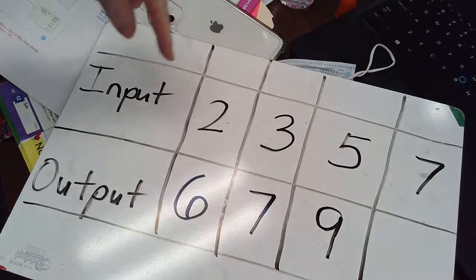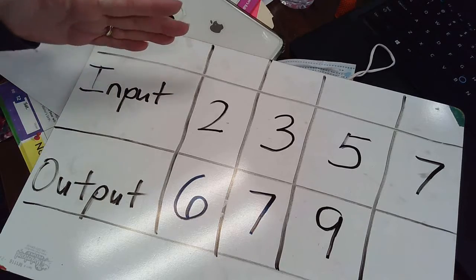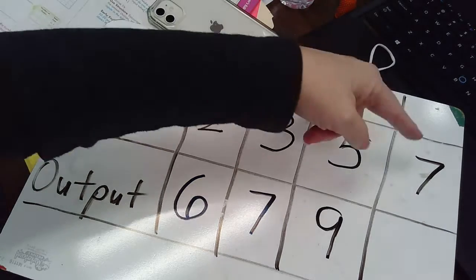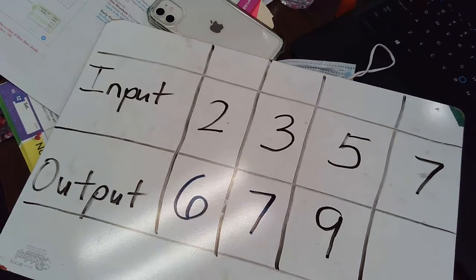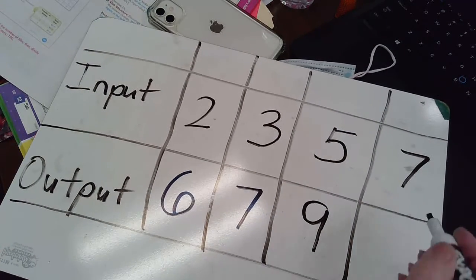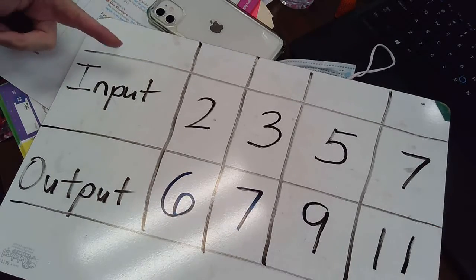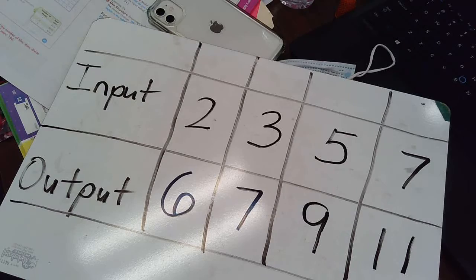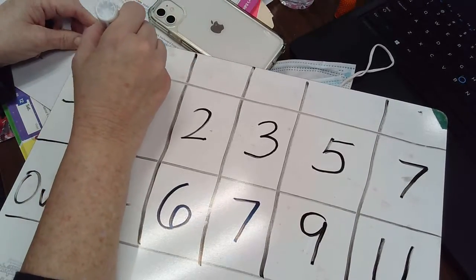Yep. So if I keep going, I know every time I'm adding 4 to the input. Plus 4, plus 4, plus 4. So now I have 7. 7 plus 4 is, and I'll let you figure that out, 7 plus 4 is 11. So now we know how they go from the input to the output. They add 4. So basically this one is add 4.